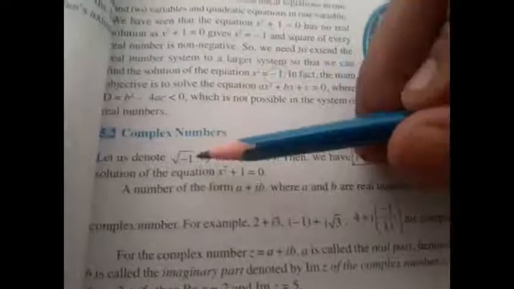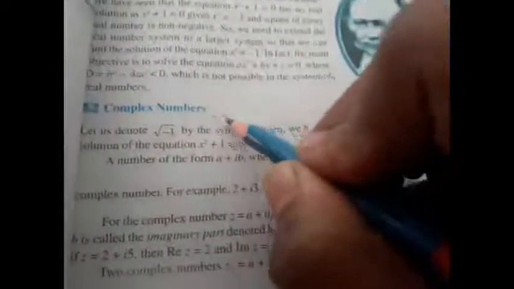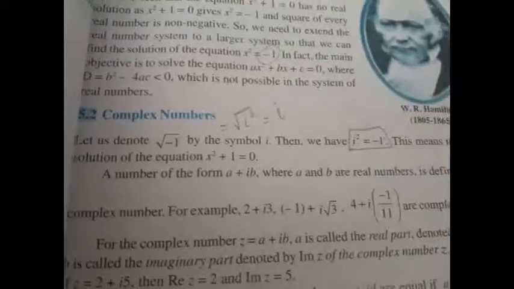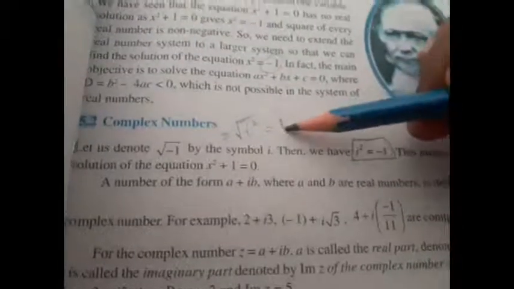Therefore, what will happen to the square root of -1 now? Square root of -1 is nothing but square root of i square. Square root of i square is i. That's it, right? So we can express that particular number in terms of i. Then it will become a complex number, not a real number.